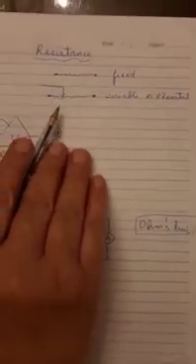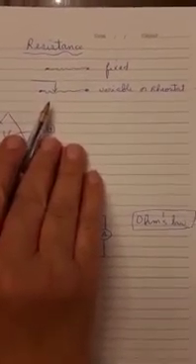Remember, if the electricity passes through a long wire, it moves a long way.